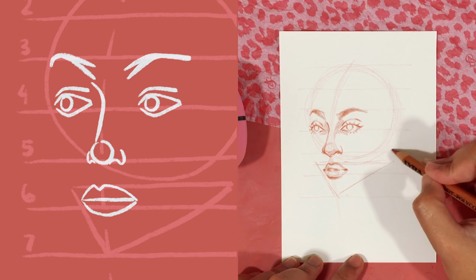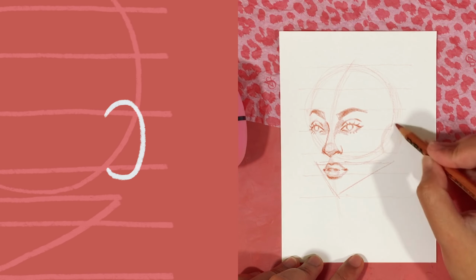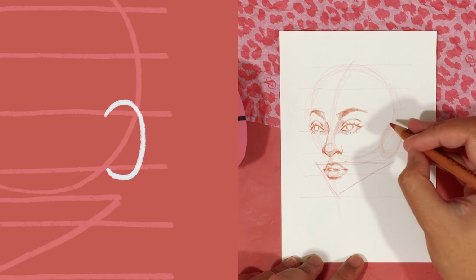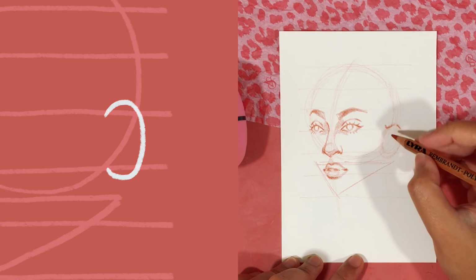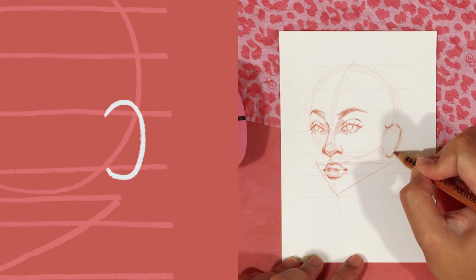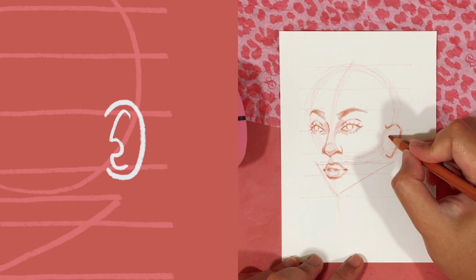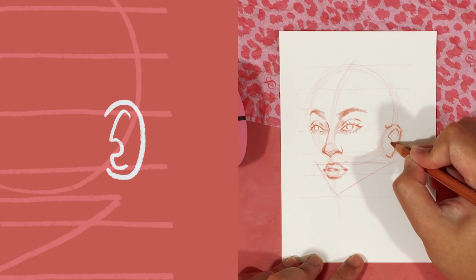For the ears, I draw a line that looks like a letter C in reverse. I draw this from line 4 to line 5, and I draw this just on the edge of our head. I also like to draw this simple line, which is a very simplified detail of the ear.